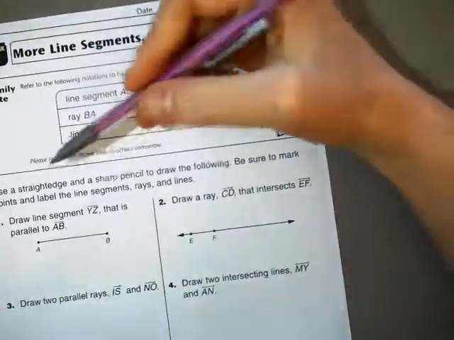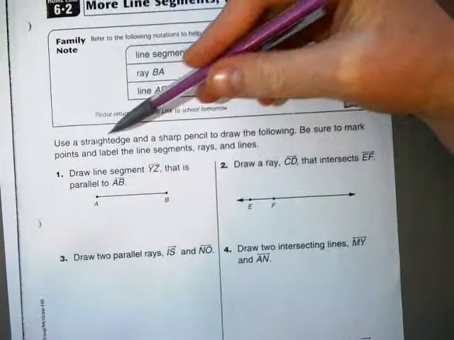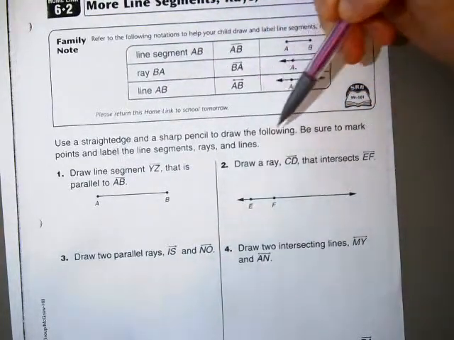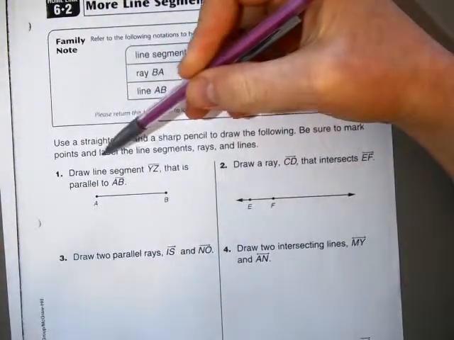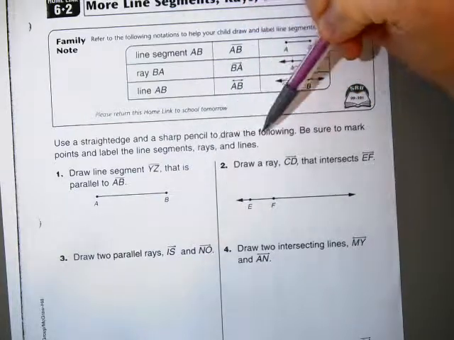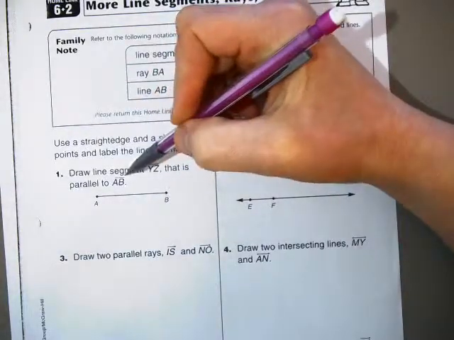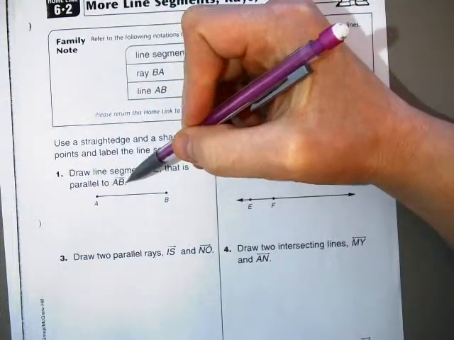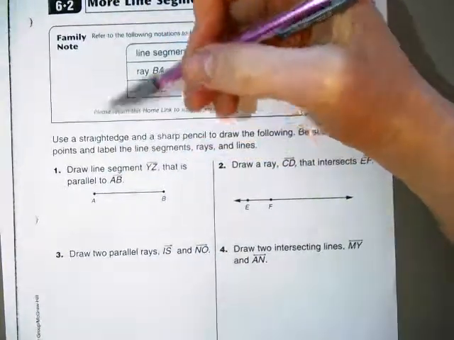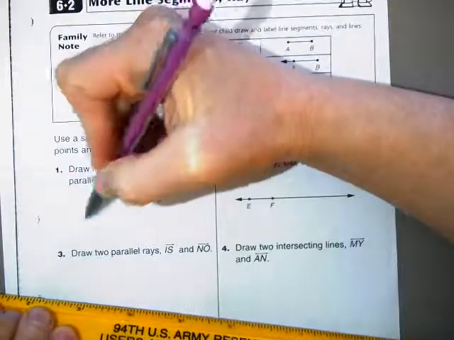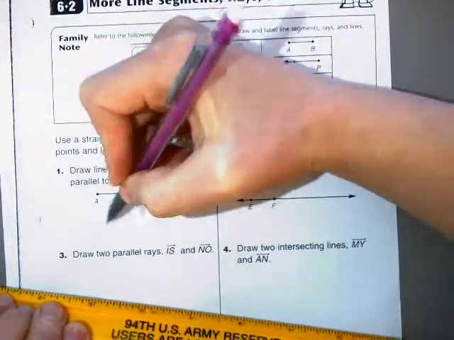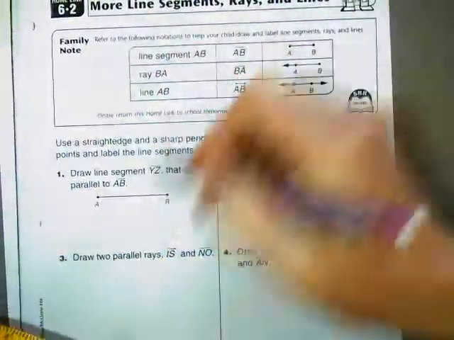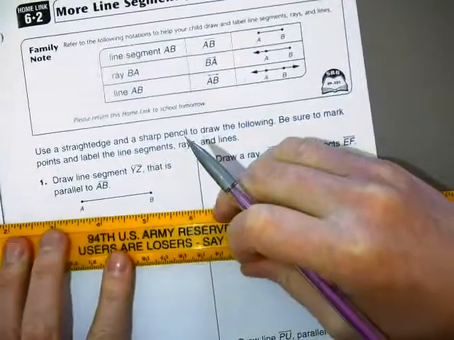So this says, use a straight edge and a sharp pencil to draw the following. Be sure to mark points and label the line segments, rays, and lines. Draw a line segment YZ that is parallel to AB. So I know that YZ needs to go in the same direction across. I can't tilt it, I can't draw it up and down, I have to draw it parallel.